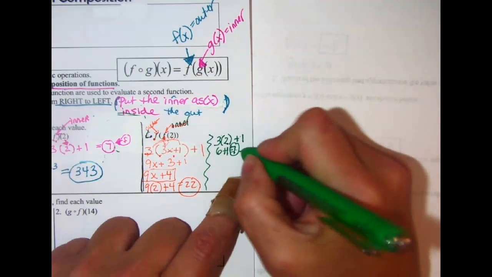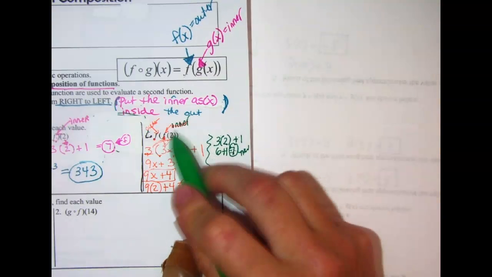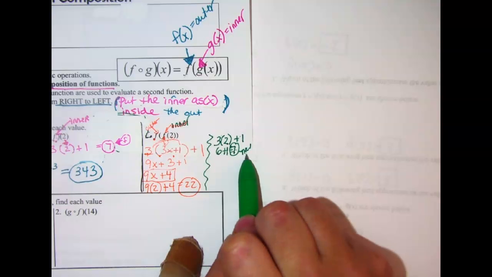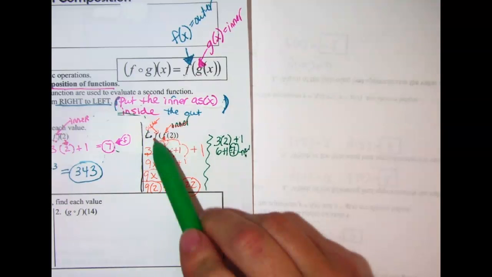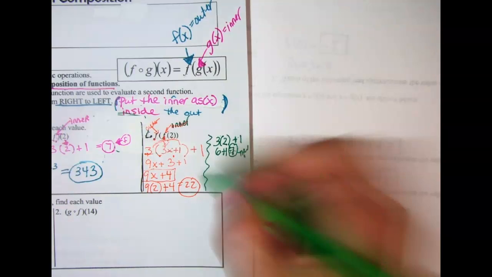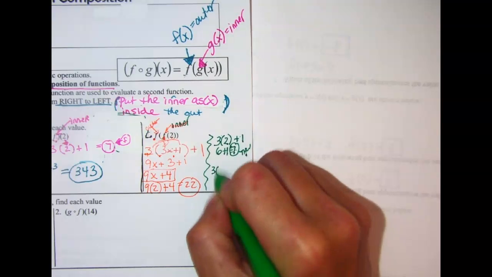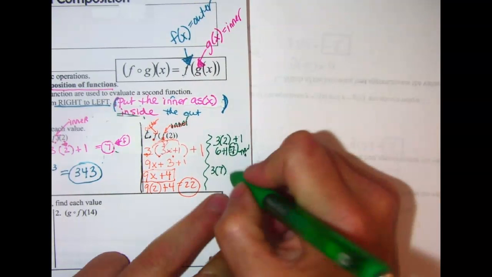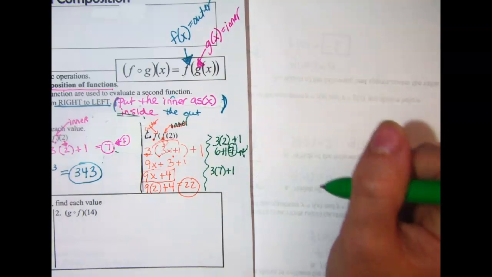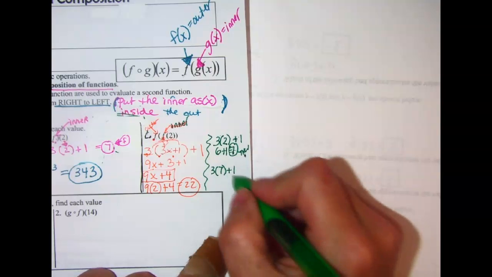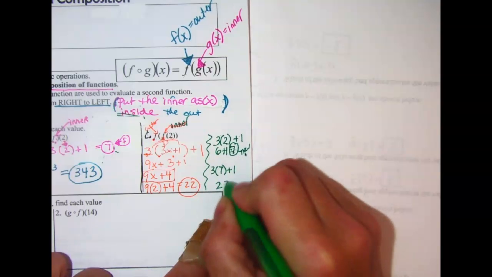This is the new number I'm going to be using. I can't go back to this 2. I'm using this new number of 7 to figure out the answer. So then I go to the outer function. It just happens to be the same one. My outer function again was 3 times x. Remember, my new x is 7. And then plus 1. So when I simplify that, that becomes 21 plus 1, so I get 22.